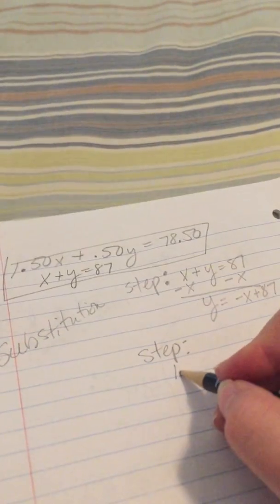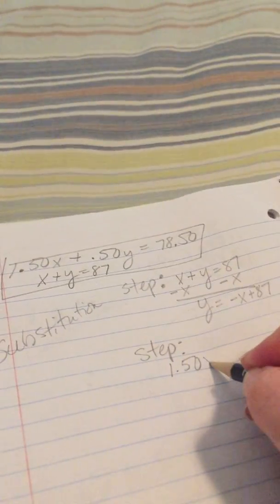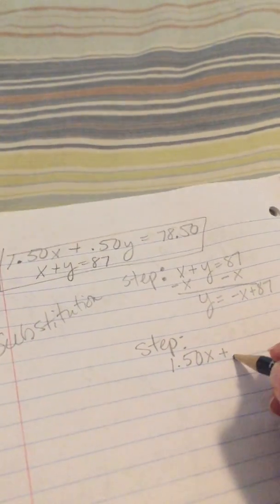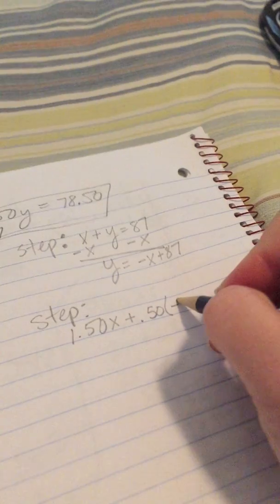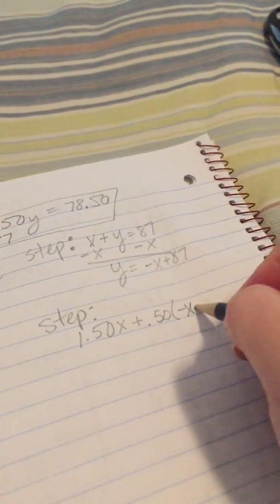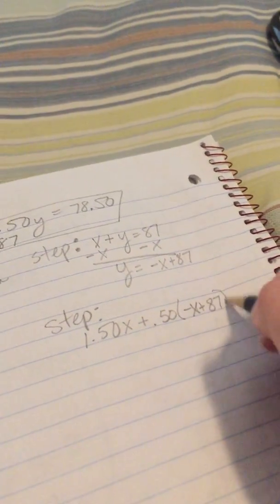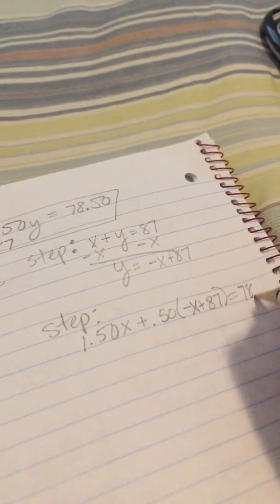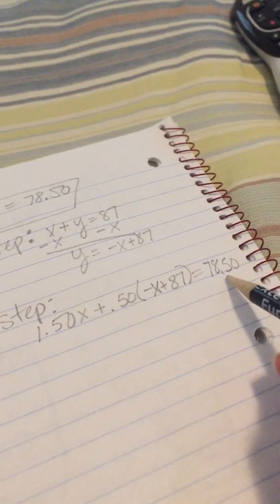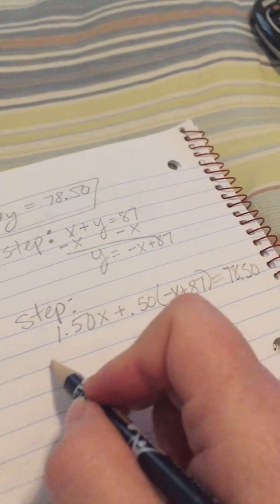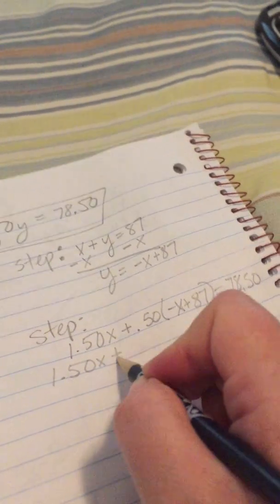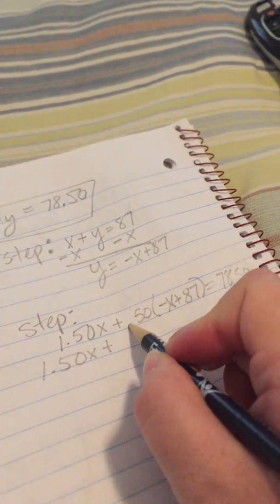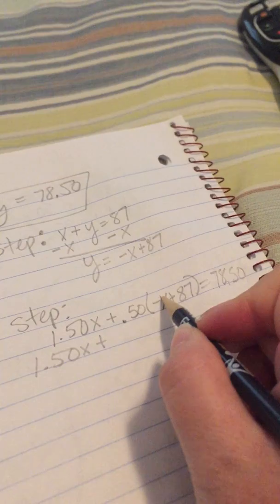So 1 1/2 x plus half multiplied by negative x plus 87 equals 78 1/2. Now we have to solve for this. We have 1 1/2 x plus half times negative x.